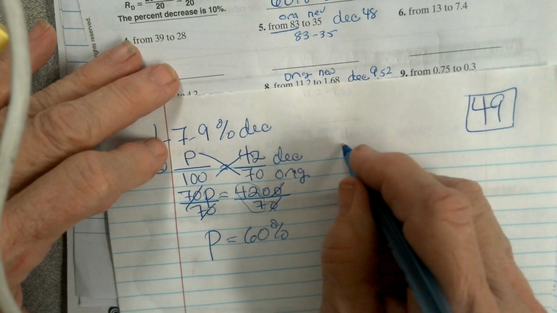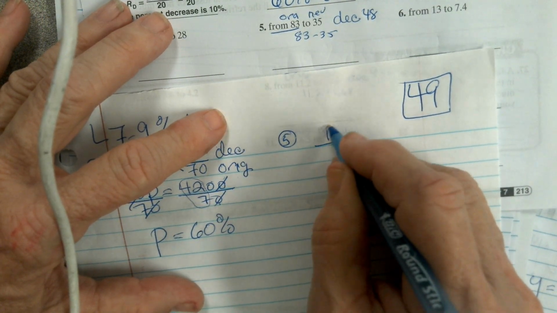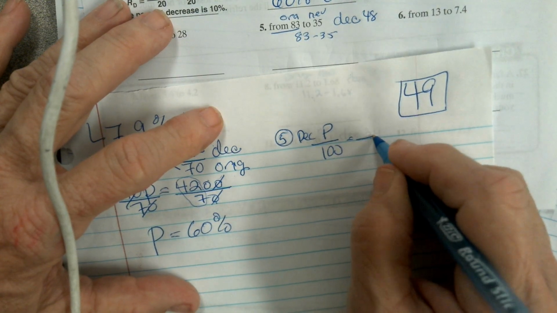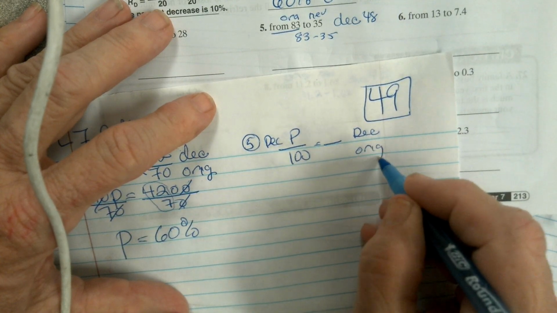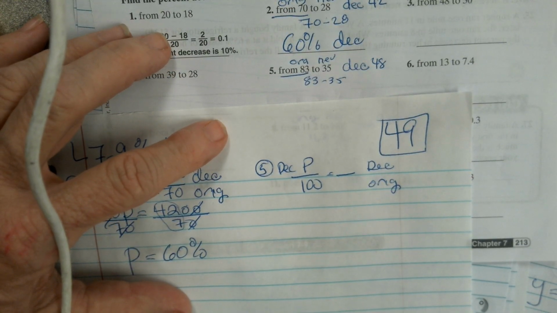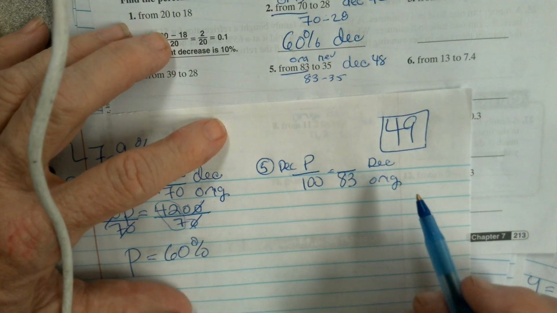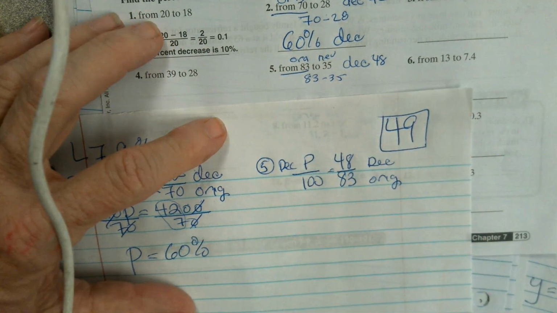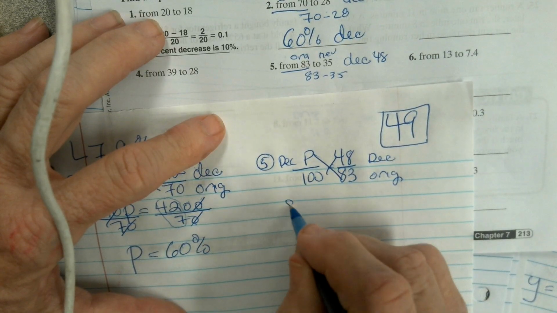Number 5. Again, percent over 100, and we're looking for the percent of decrease. So over here, it's going to be the decrease over the original. And do I know the original? What is it? It is 83. Do I know the decrease? Which is what? 48. You have to label it so you know where everything goes. All right, then just cross multiply.